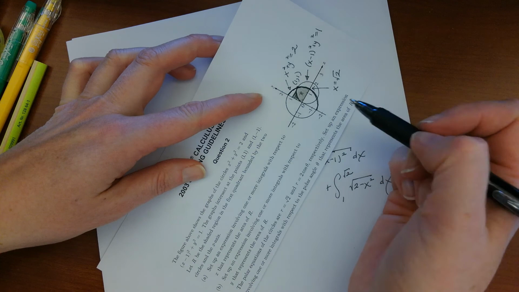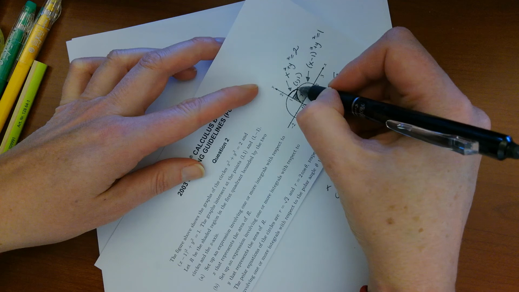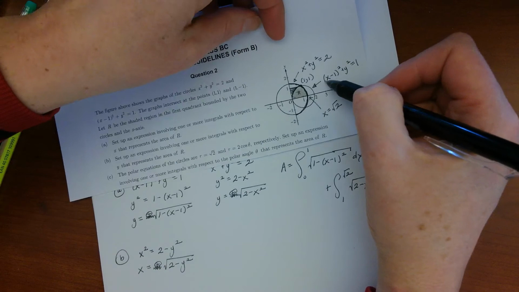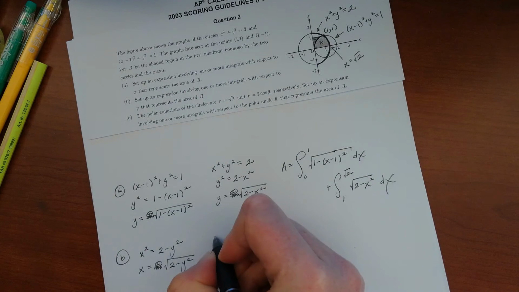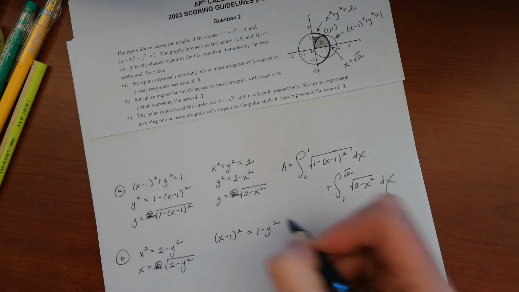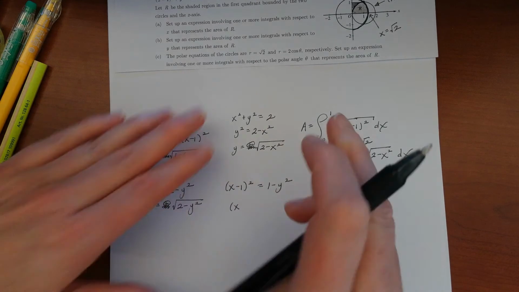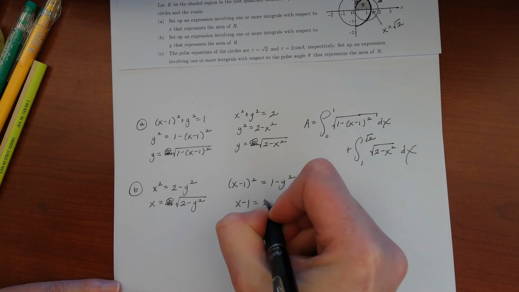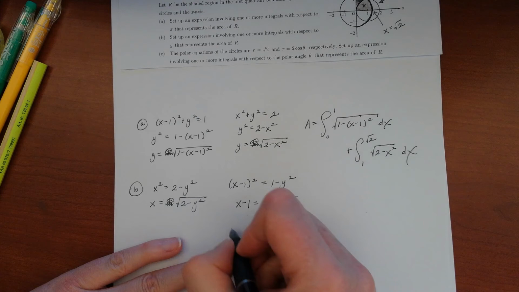And so what that means is that I need to isolate x again, but on this equation. But notice that this is the left half of that circle. So when I square root, I'm going to purposely choose the negative version of the square root when I go through that work. So it would look like this. (x minus 1) squared, I'm just going to subtract the y squared over to the other side. And then I'm going to square root both sides. So I'd have x minus 1 equals plus or minus square root of 1 minus y squared. And then you can add the 1 over.